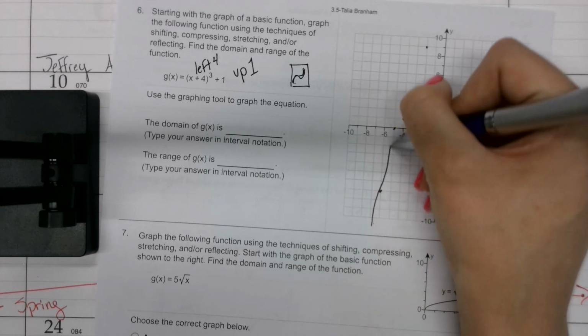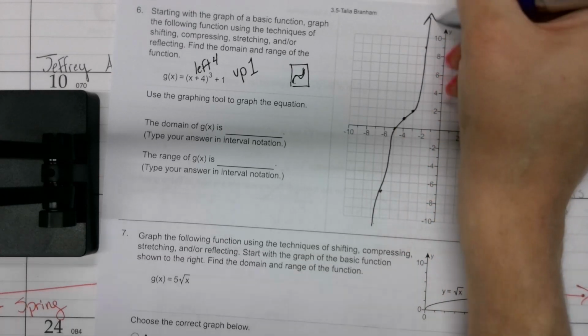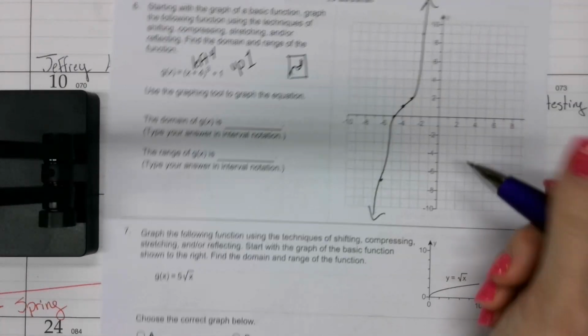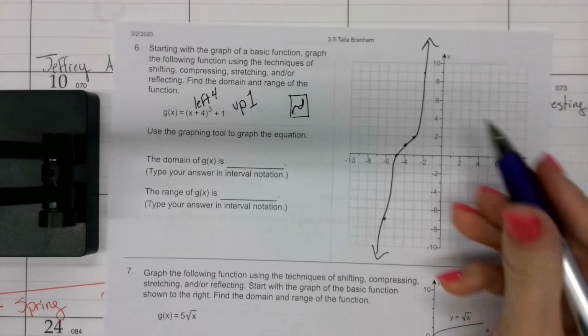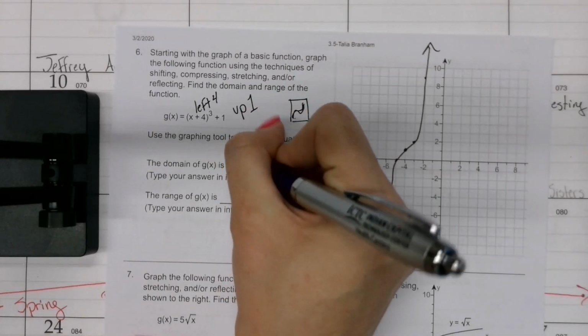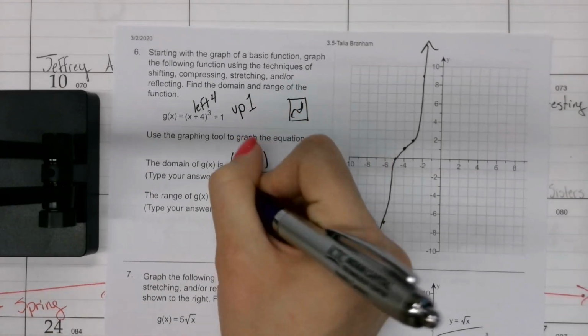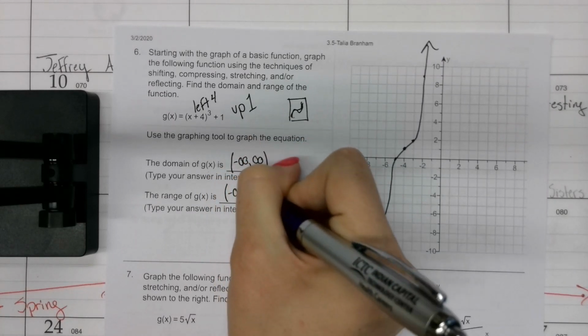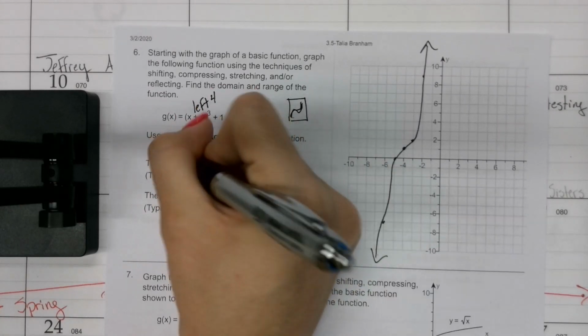So something like that. Now there's no restriction on the domain or the range on this one, so we'd have negative infinity to infinity on both of them. So lowest x to highest x, lowest y to highest y.